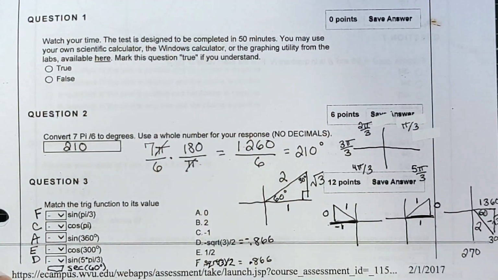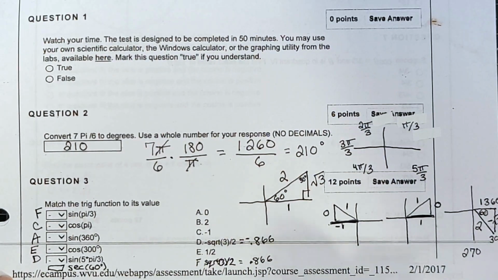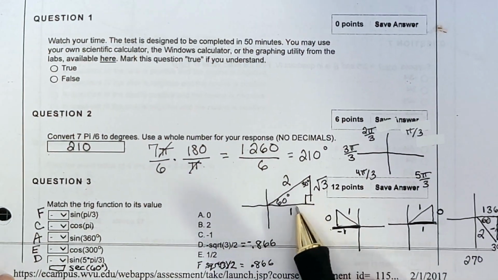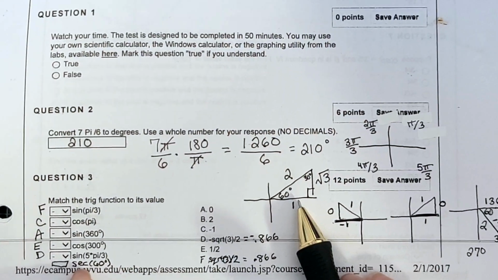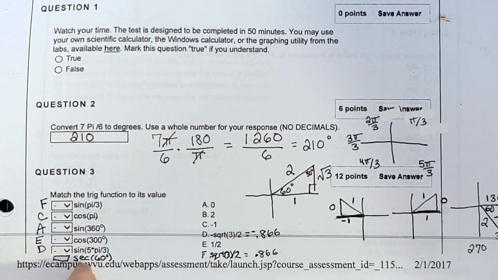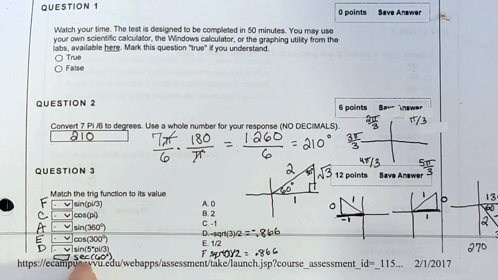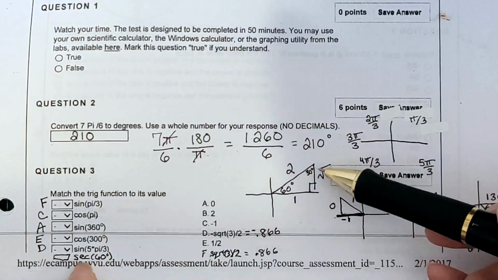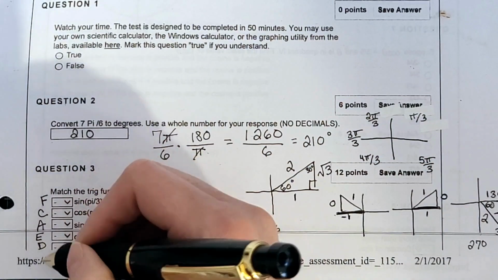Okay, and then secant of 60 degrees. Well, here's our 60-degree triangle. Secant is kind of like the opposite of cos, so it has to be h over a. So it would be 2 over 1, which would be 2.